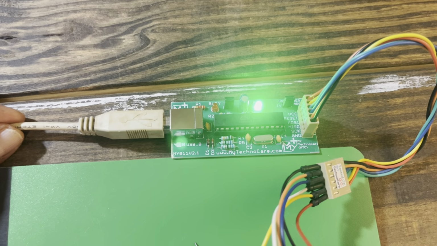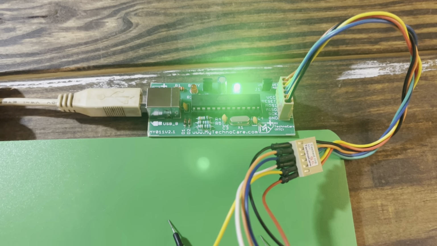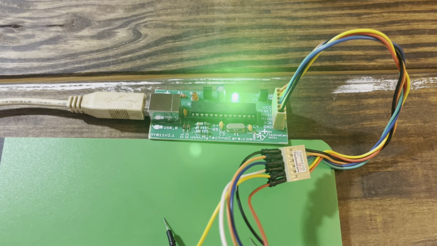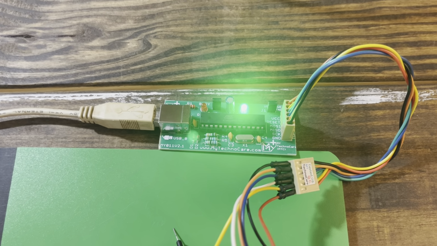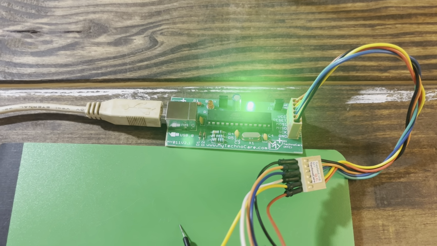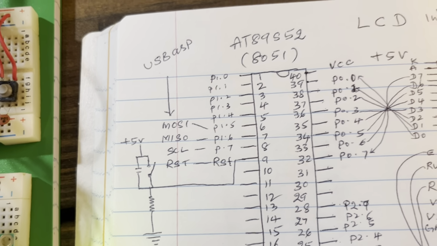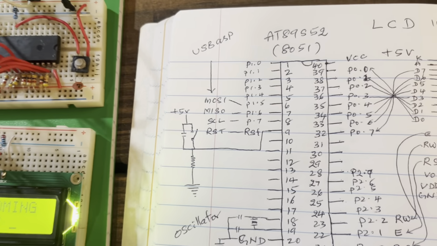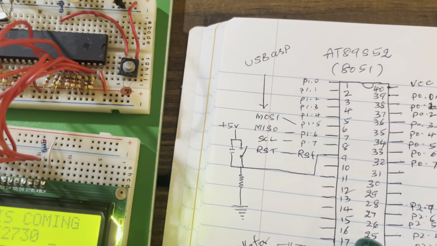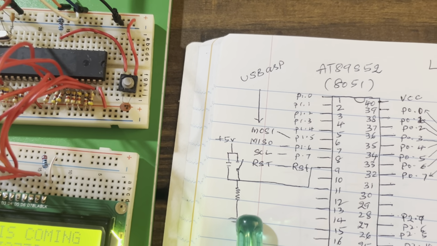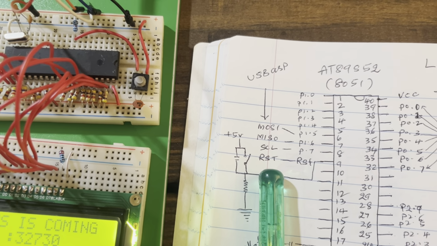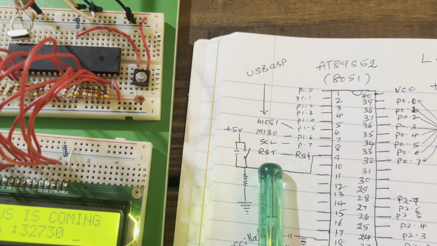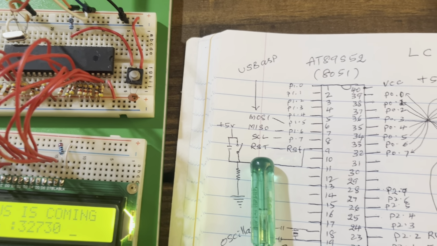So with this programmer we can program: VCC, reset, MOSI, MISO, clock and ground. The same connections we have to give here: MOSI, MISO, serial clock and reset.